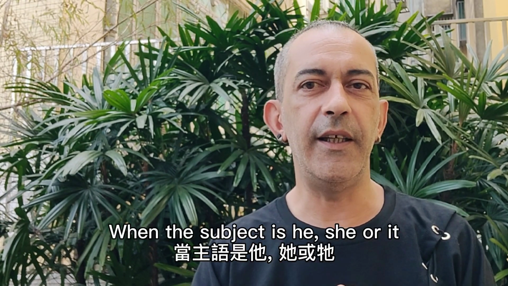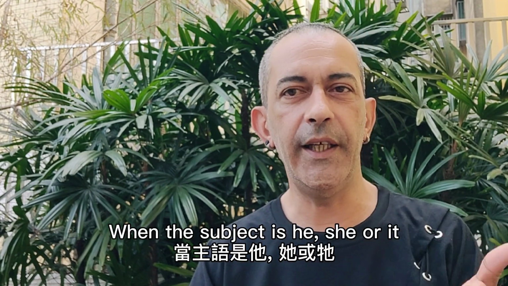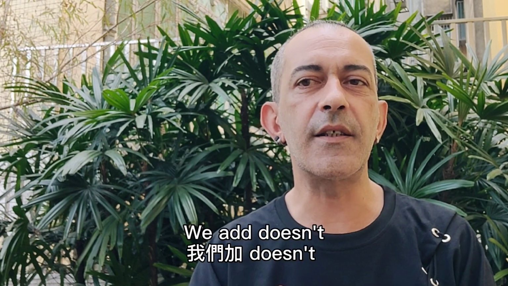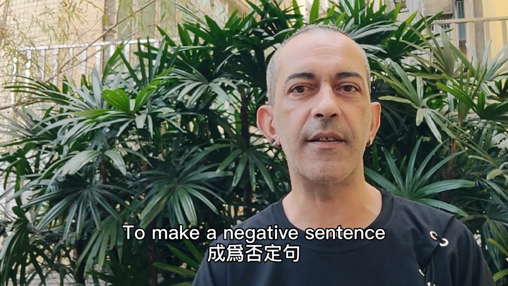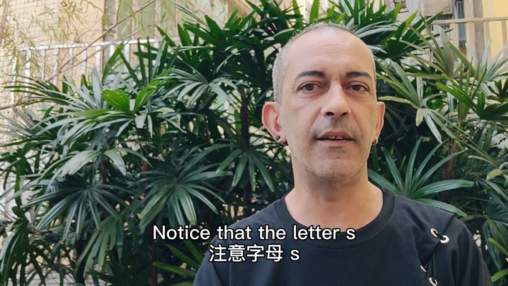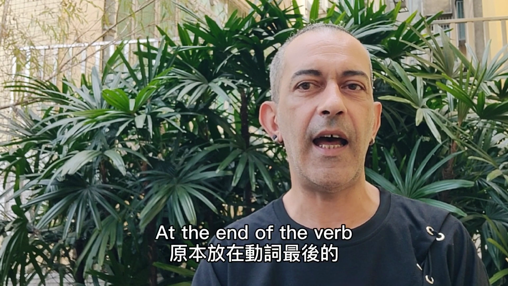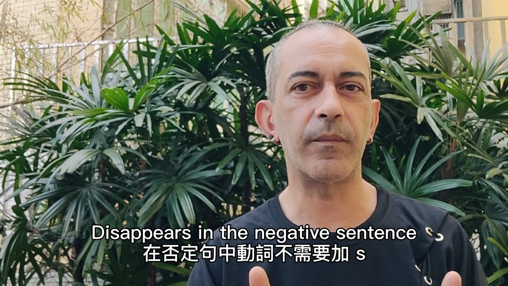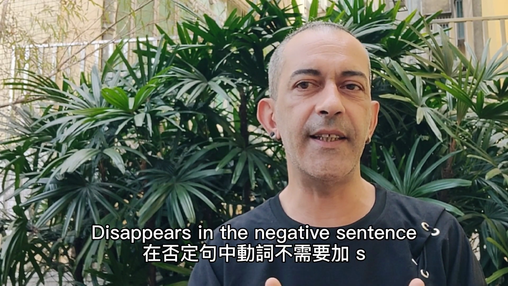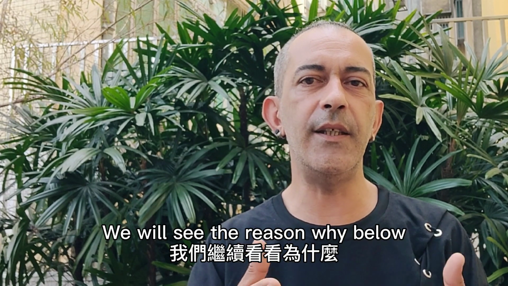When the subject is he, she, or it, we add doesn't between the subject and the verb to make a negative sentence. Notice that the letter S at the end of the verb in the affirmative sentence, because it is the third person, disappears in the negative sentence. We will see the reason why below.